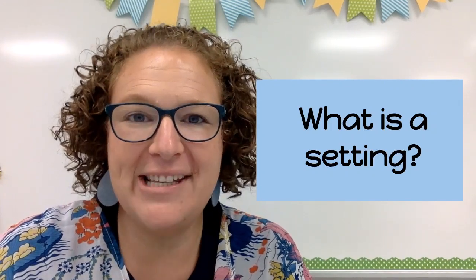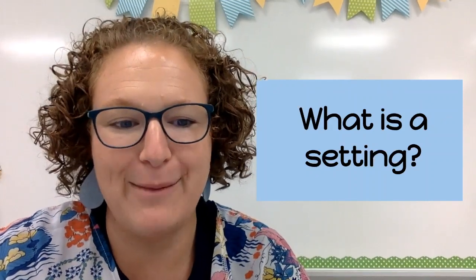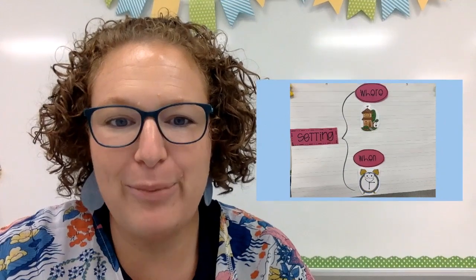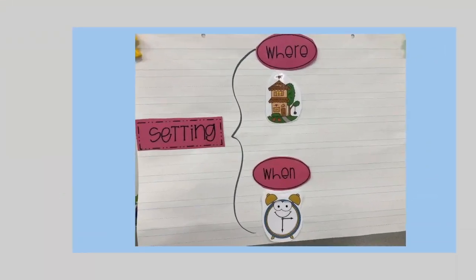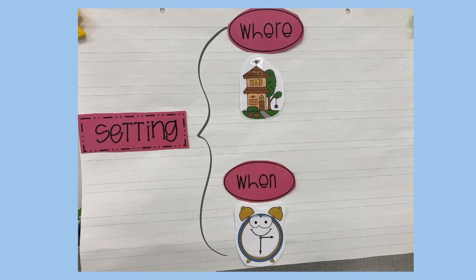Now, when I think of a setting, I like to use a special type of thinking map called a brace map. And the brace map tells me the two important parts of a setting. So, where and when are the two important parts of a setting. When you put the where the book takes place and when the book or story takes place, that helps you describe the setting. You need those two things when you're describing the setting.